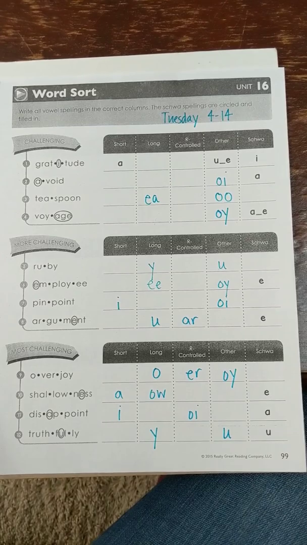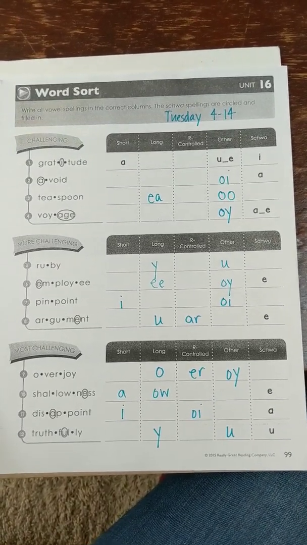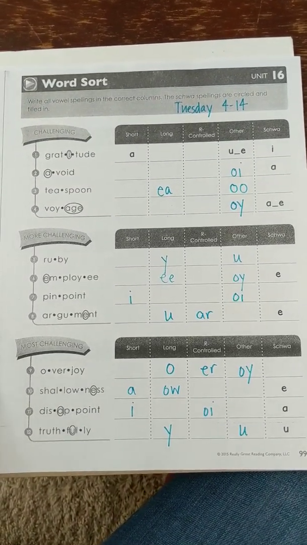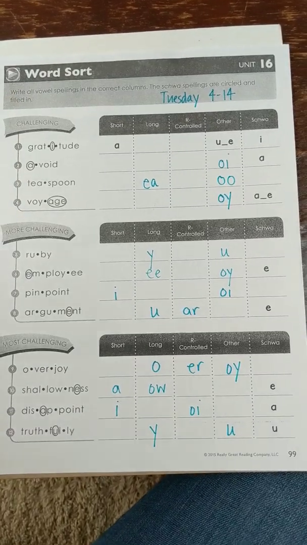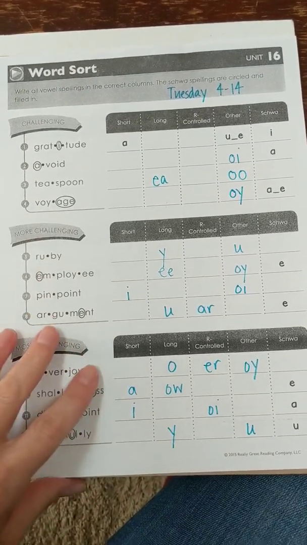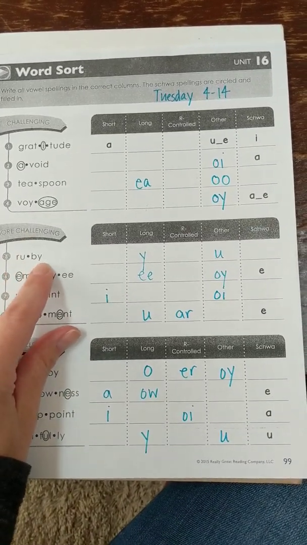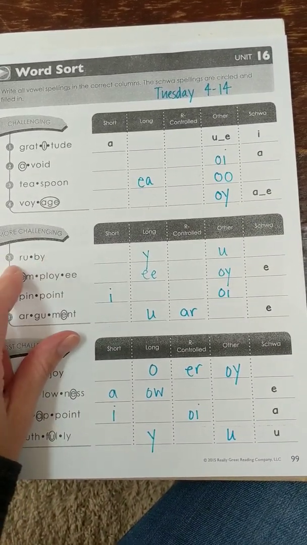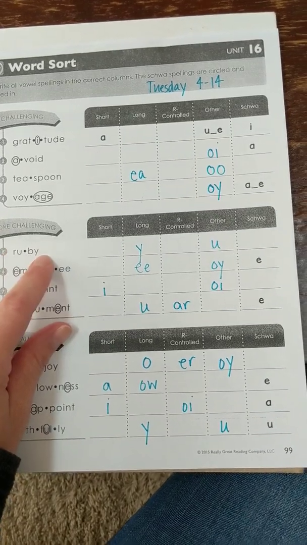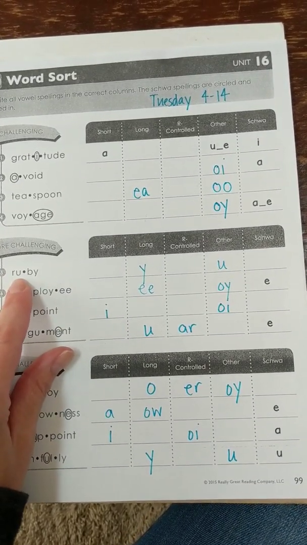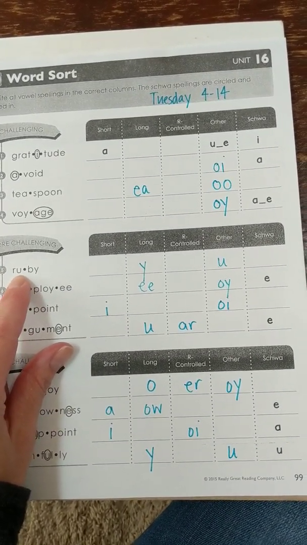Okay, welcome back. Now we're going to go ahead and go over the rest of our vowel spelling. So we did the whole first section together, so now we're going to take a look at the second section. So when I look at my syllables, I have ruby, and I know I've got two syllables, so I know I'll have two vowel spellings. So if I look at ru, I hear "roo."